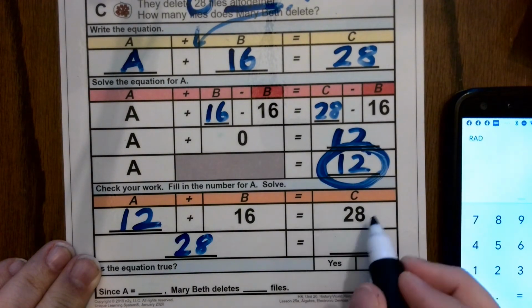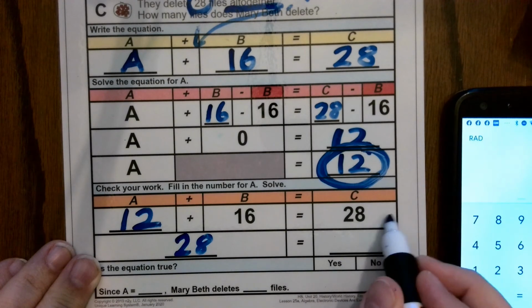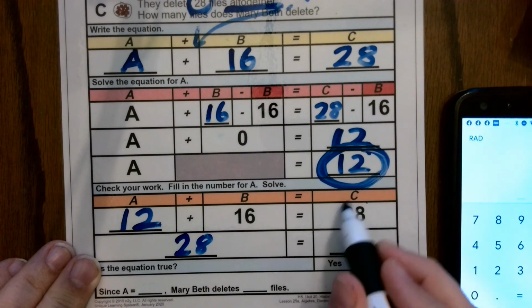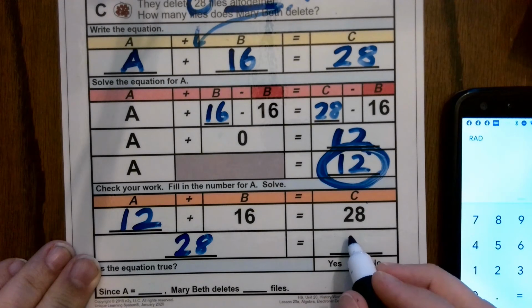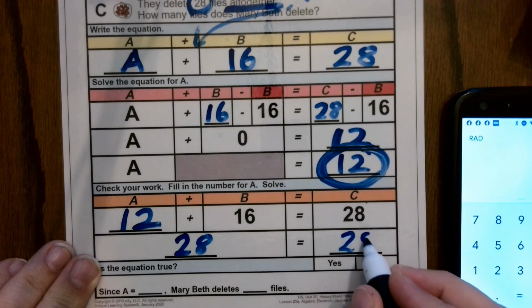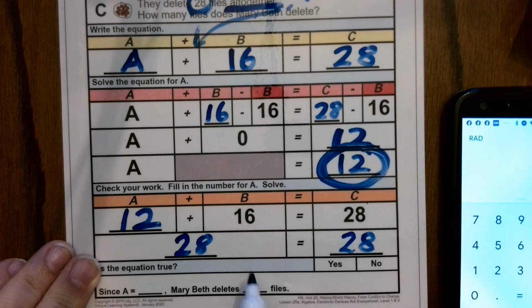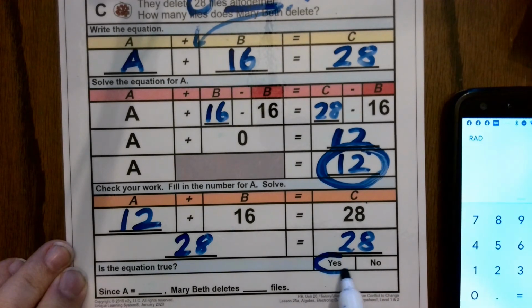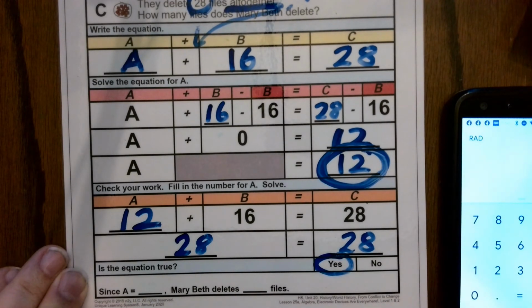On this side of the equal sign, do I have anything we have to add or subtract to C's 28? Nope. So I'm just going to bring it down, 28, 2 and 8. Is the equation true? Does 28 equal 28? Yes, because they are the same. So I'm going to circle yes.